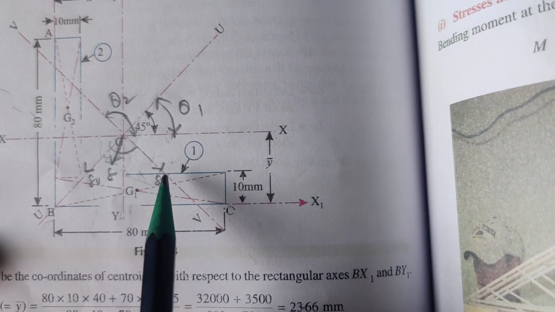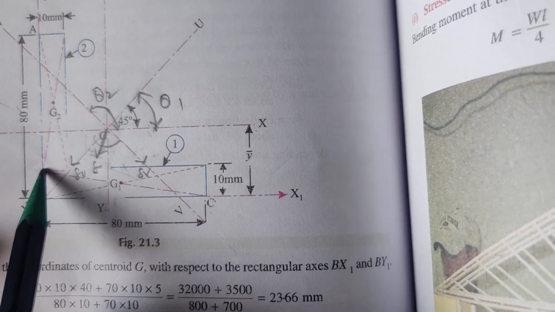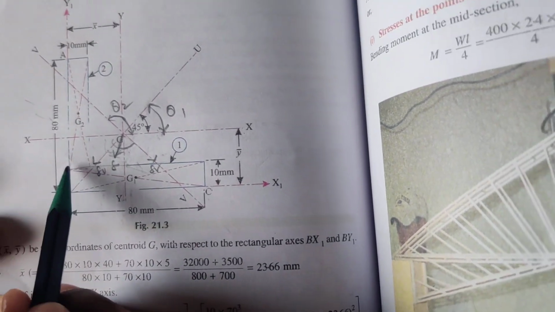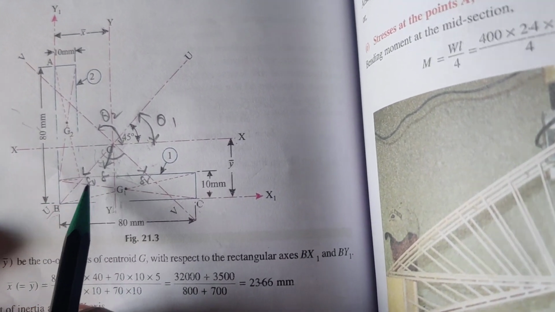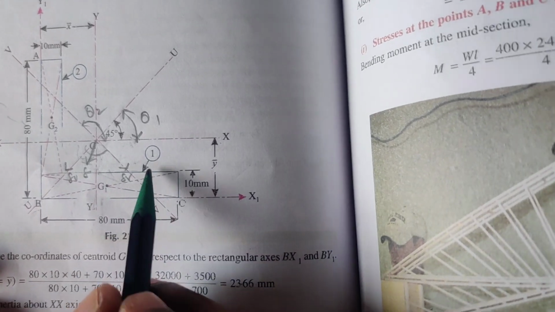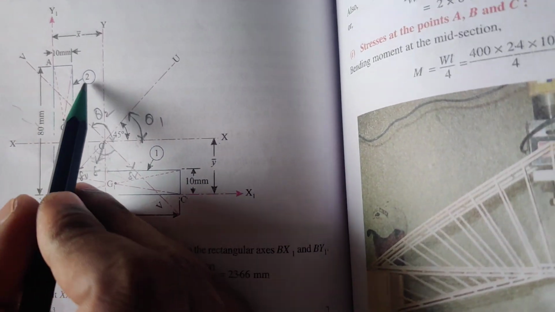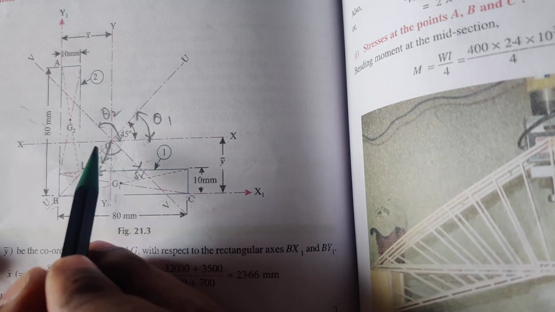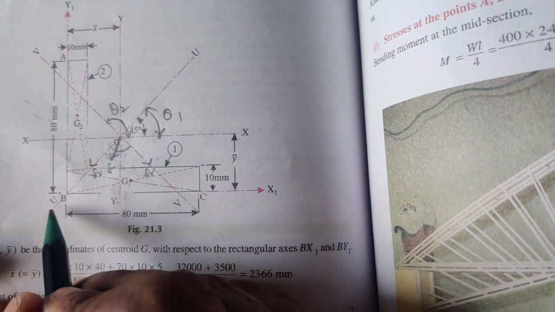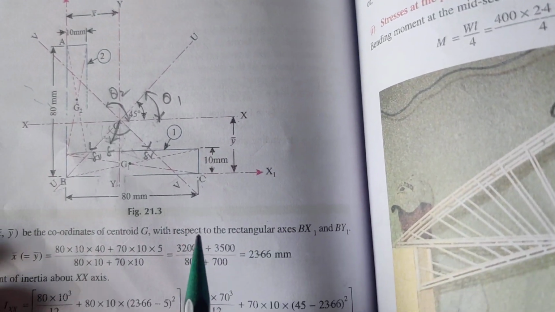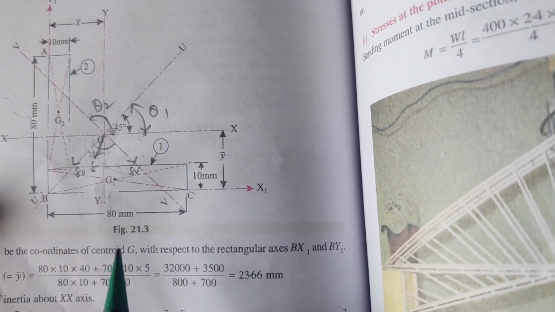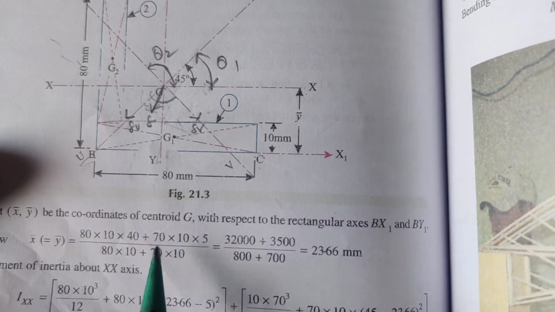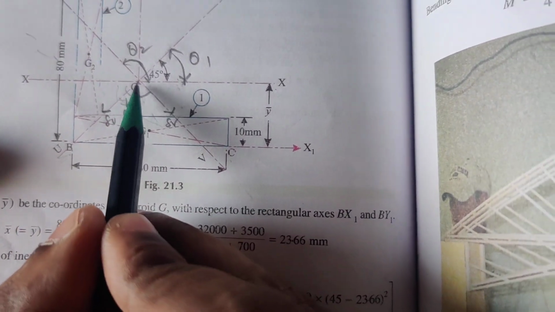Now we are taking the flange of the angle section as portion 1 and the web as portion 2. G is the centroid for the total figure, and we also have axis UU and axis VV. So first we have to calculate the x bar and y bar of the centroid G.